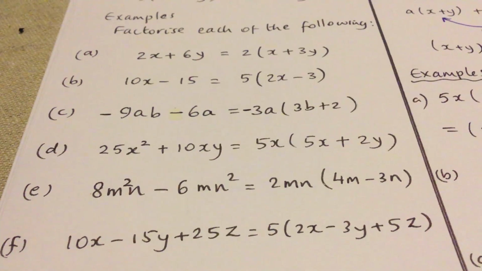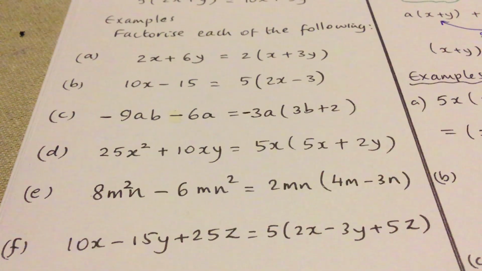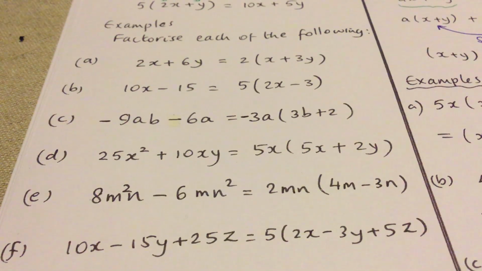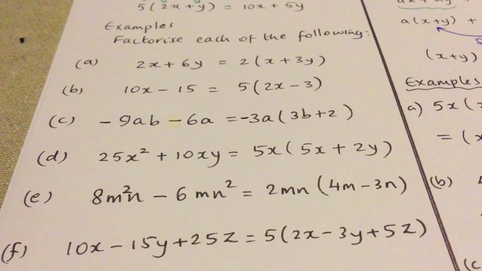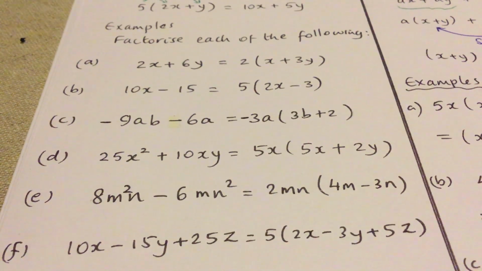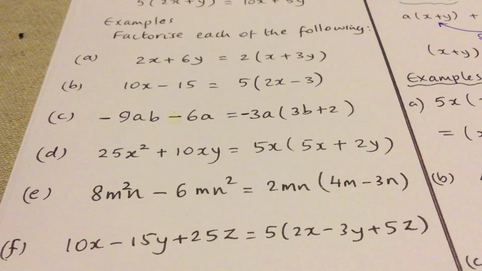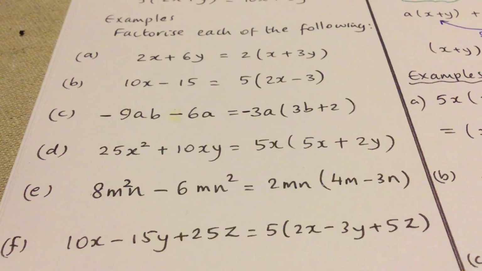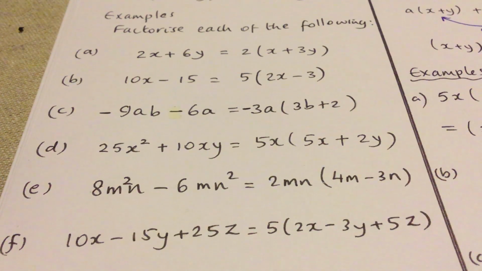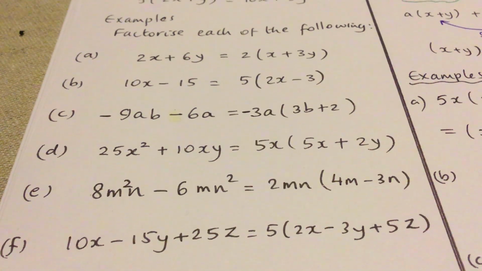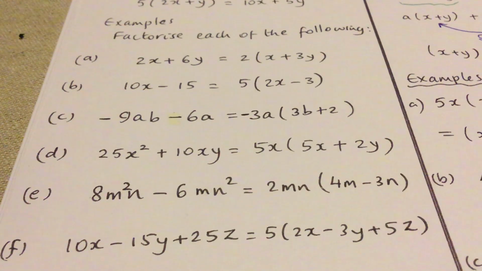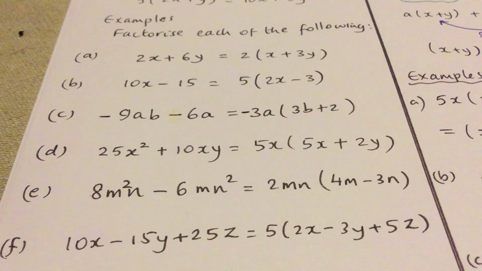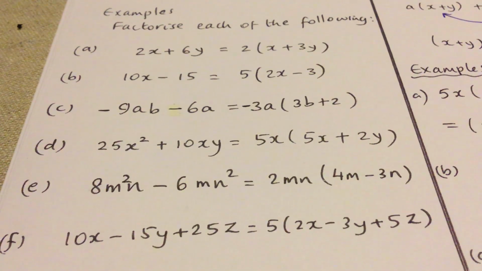Last but not least, we can have 3 terms, and then you have to find the common factors and factorize. So 10x take 15y plus 25z. As we can see, all the 3 terms are divisible by 5, so we write 5 outside, and then again, 5 times what will give me 10x? It's 2x. 5 times what will give me negative 15y? That's negative 3y. And 5 times what will give me 25z? That's 5z. So I hope it's a bit clearer.